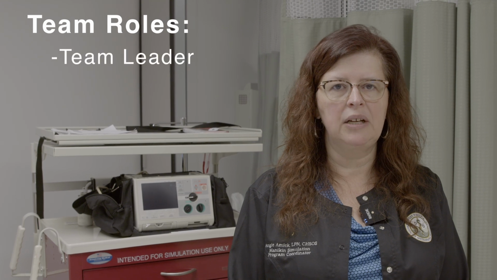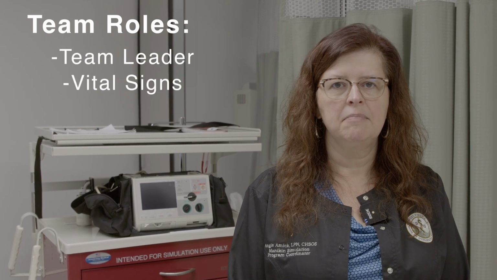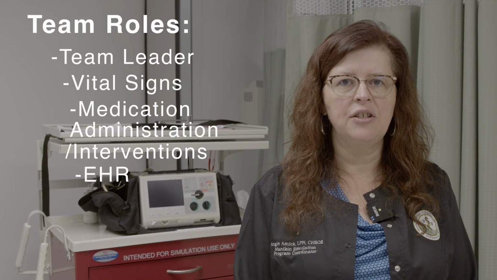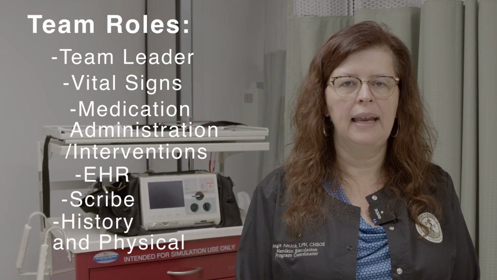We recommend that you assign team roles before beginning your simulation if these have not already been predetermined. Some examples of team roles include team leader, vital signs, medication administration / interventions, EHR, scribe, and history and physical. Most of these roles are clearly defined. There are a couple that are a little confusing in simulation.